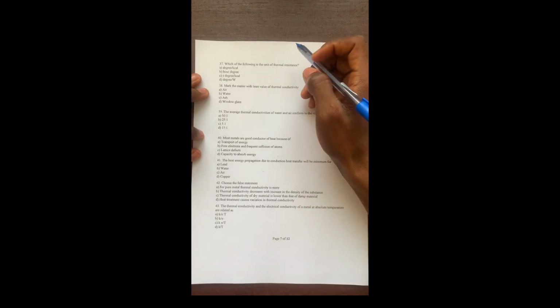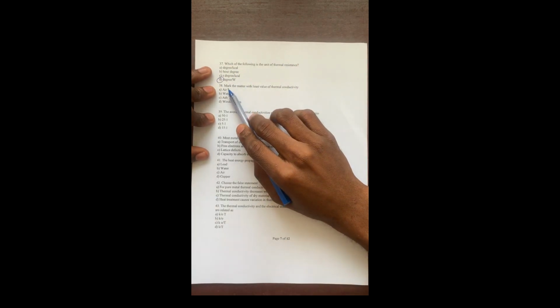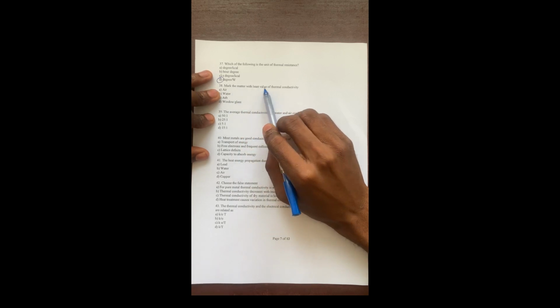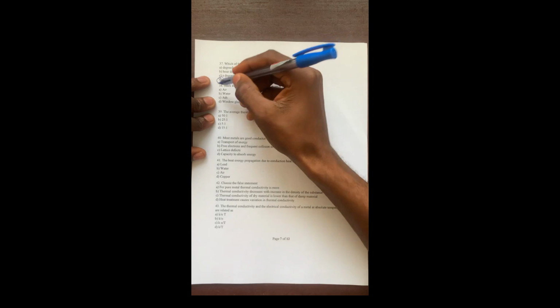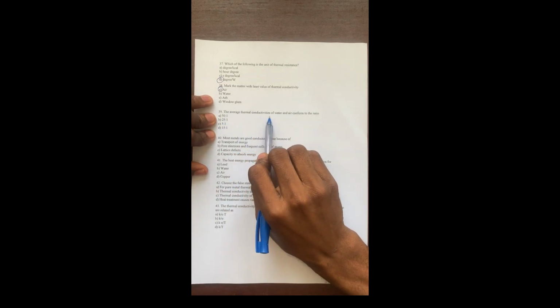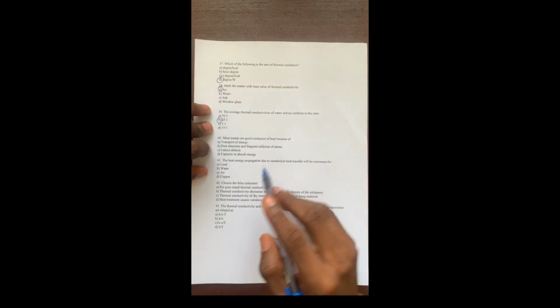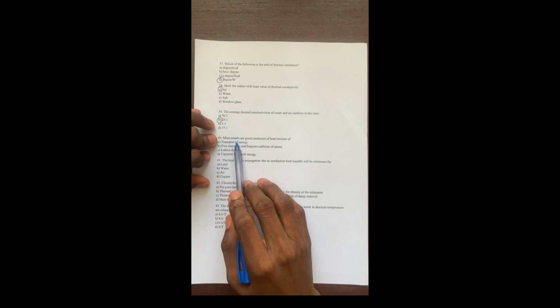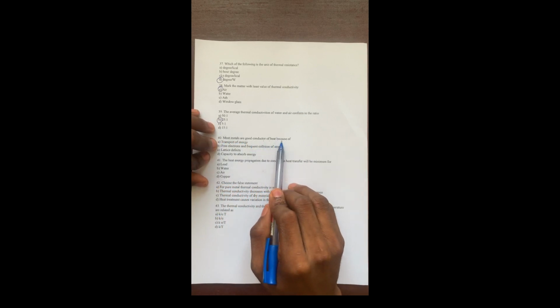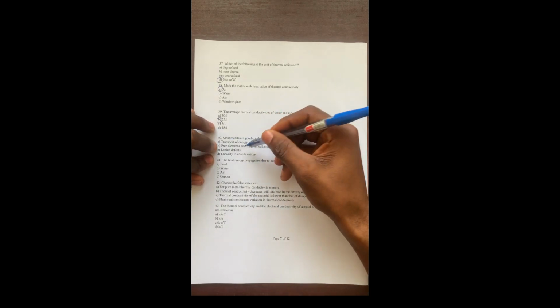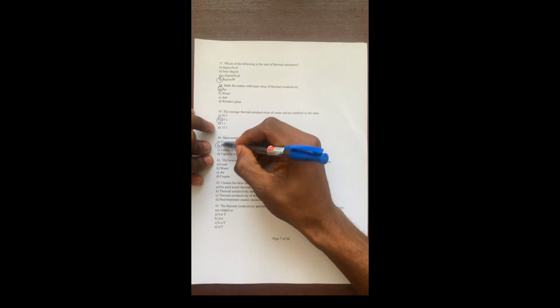So we move to number 37. Which of the following is a unit of thermal resistance? It is degree over watt. And number 38. Mark the matter with least value of thermal conductivity. So this one is air. Looking at the options, air is the matter with the least conductivity. The average thermal conductivities of water and air conform to the ratio 25:1. Most metals are good conductors of heat because of the free electrons and frequent collision of atoms.